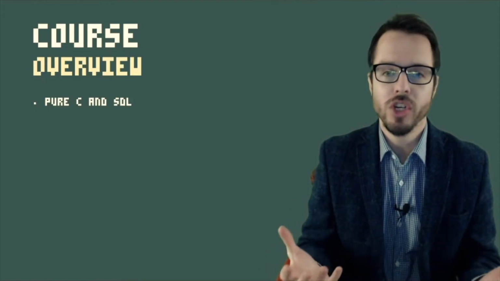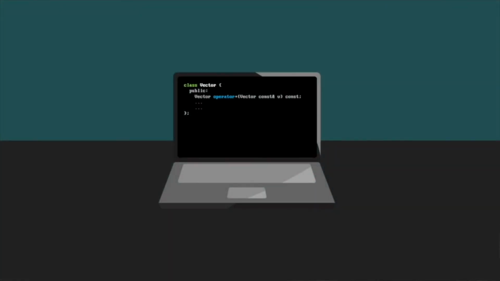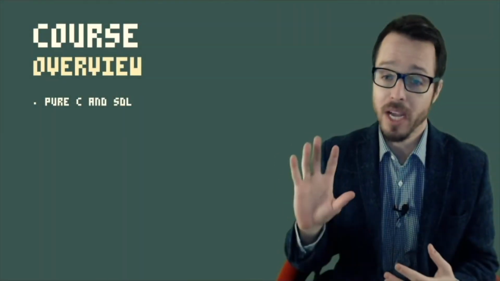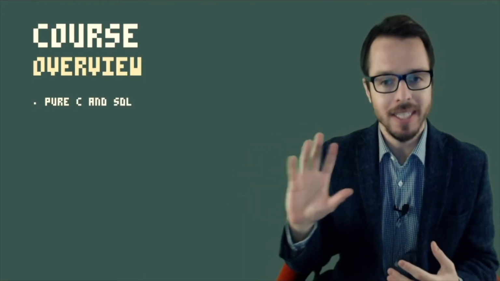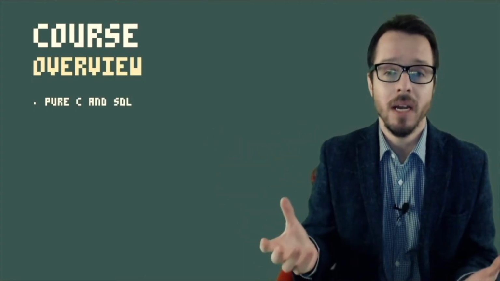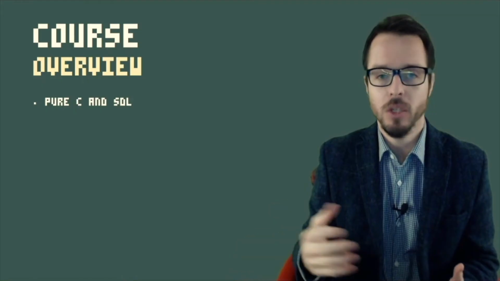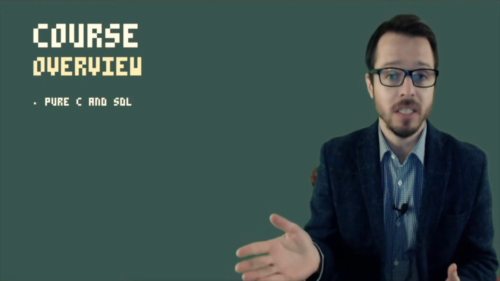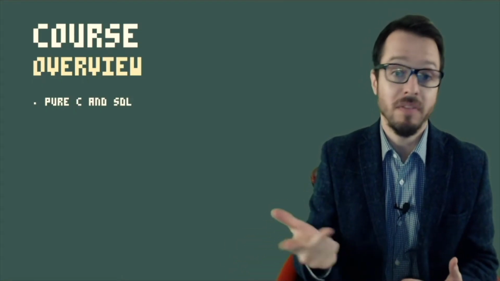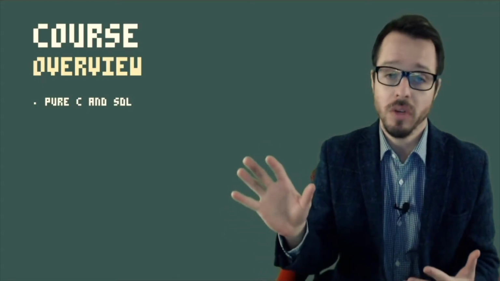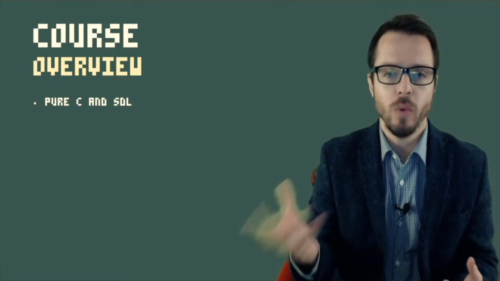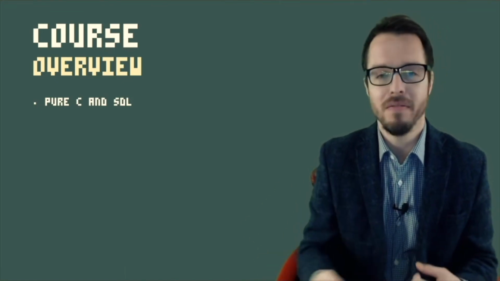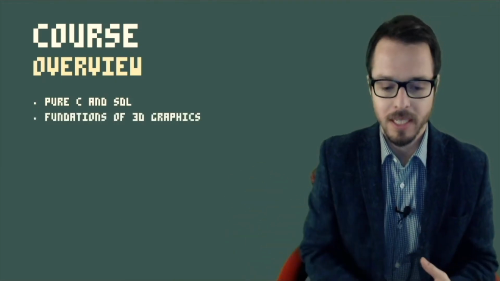Not every language has the luxury of having, for example, operator overloading or other fancy things that C++ provides. So by going with this minimal approach, using just C and the library SDL, I'm guaranteeing portability, right? Portability in terms of operating systems. You can use Linux, macOS, and even Windows. And also, you can get all these algorithms and port them to whatever language you want. Swift, Python, Java, you name it, right? You're free to go your own direction after this.